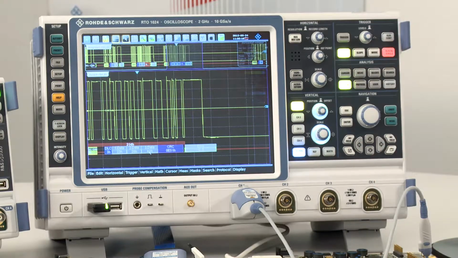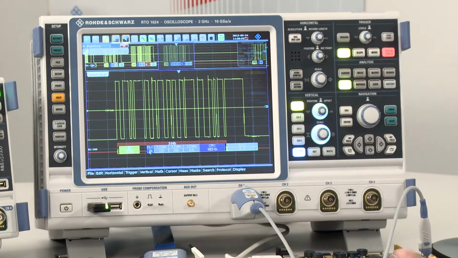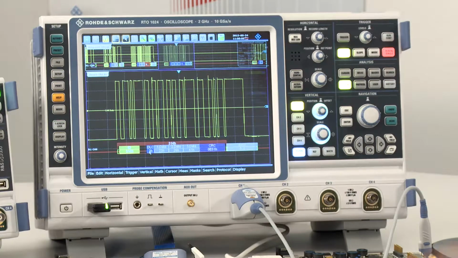I'm just going to stop the acquisition for a second and move the zoom window around a single frame. And there I can see the ID number, 314 hex, the data length code, the 3 packets of data that are associated with that code, the CRC, and in this case we have an error bit as well. So very simply, I've taken an analog input and I've automatically decoded that data, which in the past would have taken an engineer a significant amount of time just to count the bits. So that's quite interesting. I've got the decoded information.